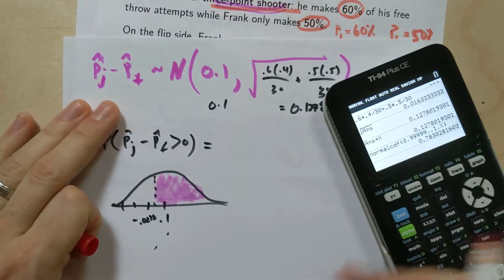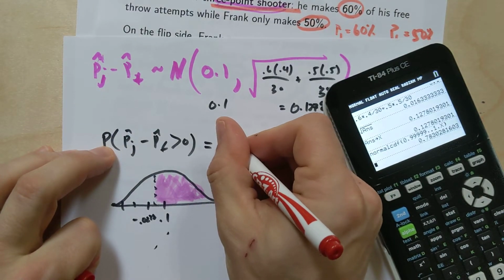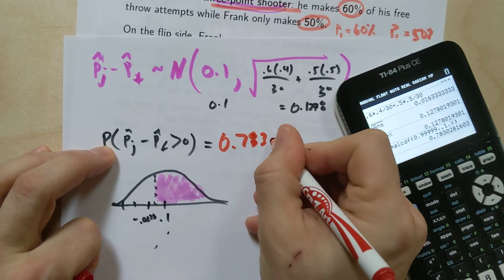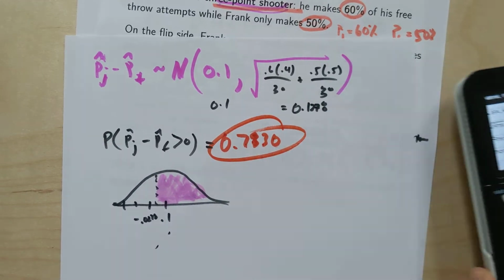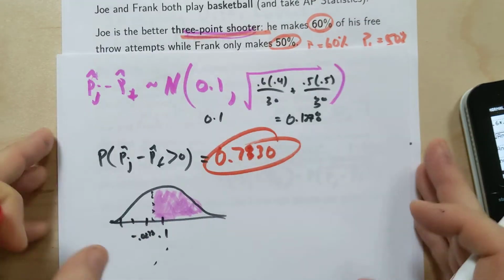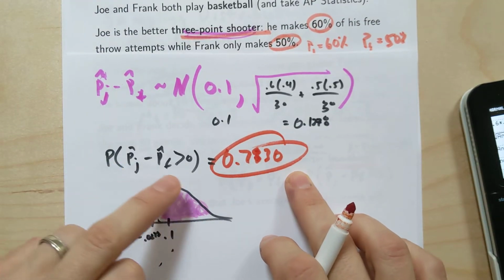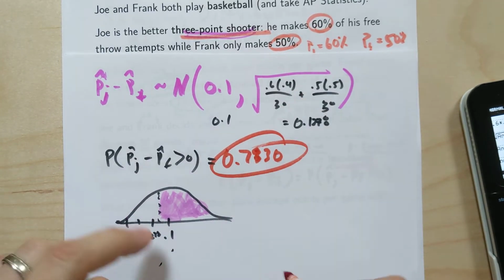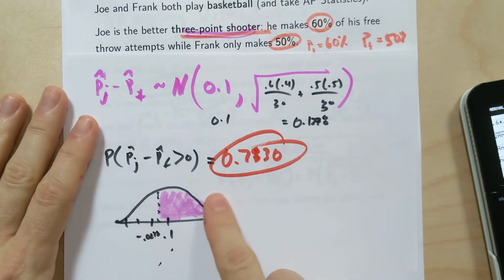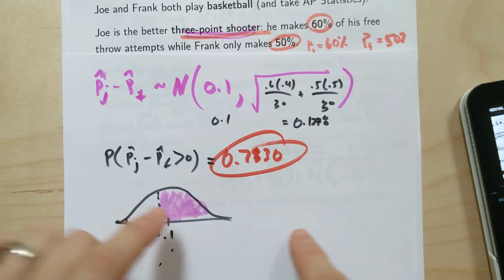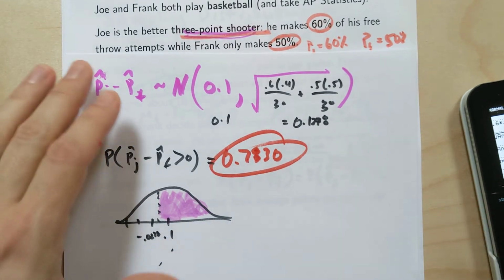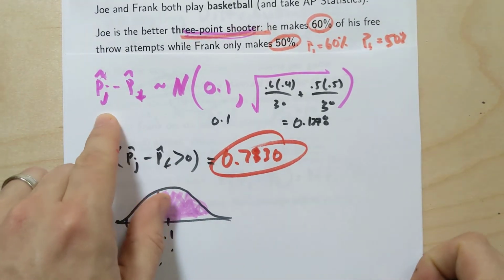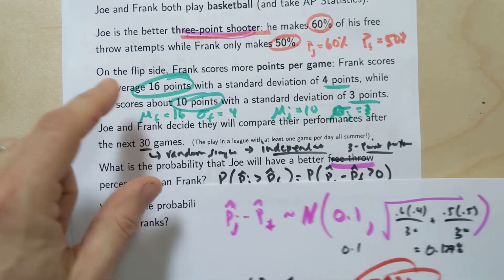So what's the probability of this happening? About 0.7830 as a probability. And that should make sense that Joe actually has a higher probability of this occurring because, of course, Joe had a higher percentage, right? Joe is supposed to make more free throws than Frank. And so the fact that it's 78%, higher than 50%, should make sense because he seemed to be the better shooter. All right, so that's one way that we could use the sampling distribution for, say, p hats, based on that sort of formula there.